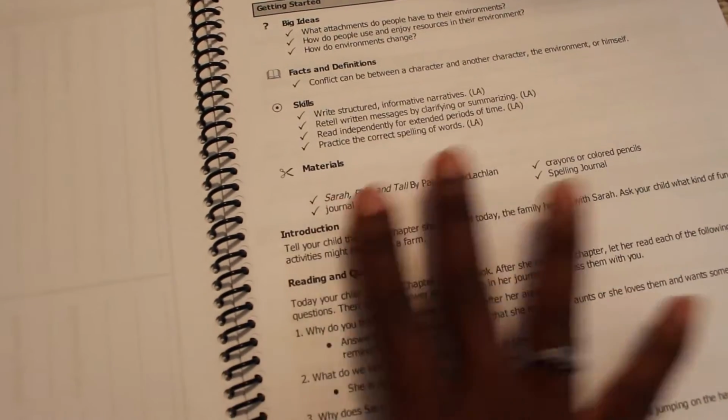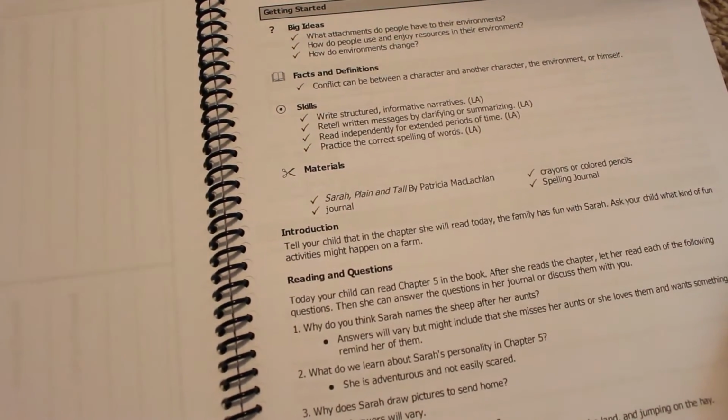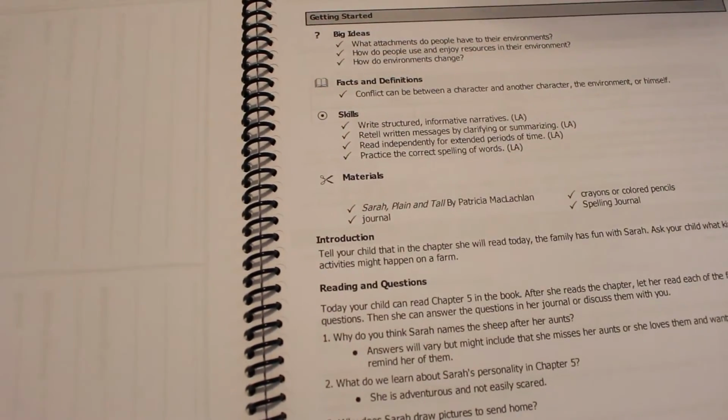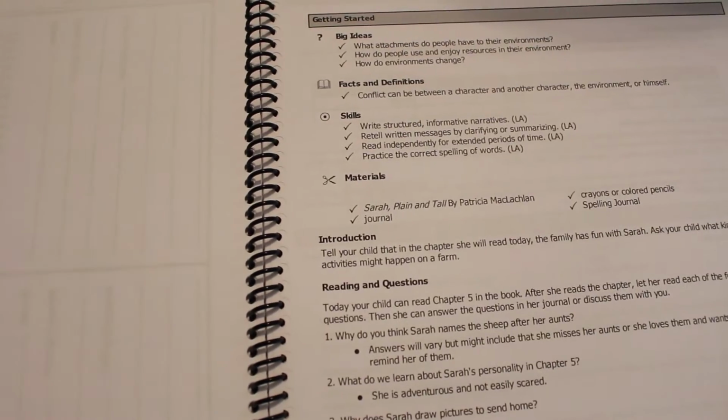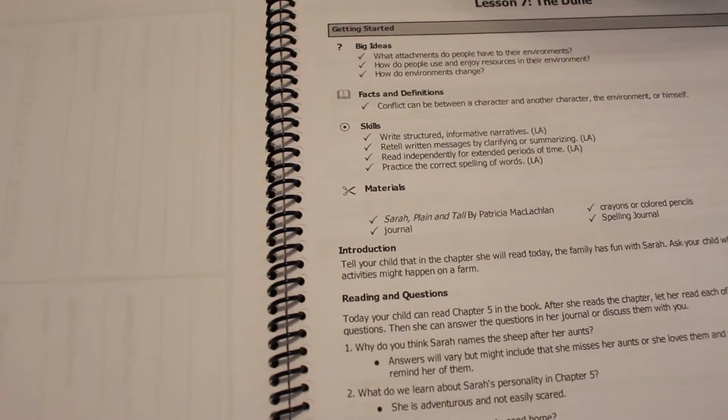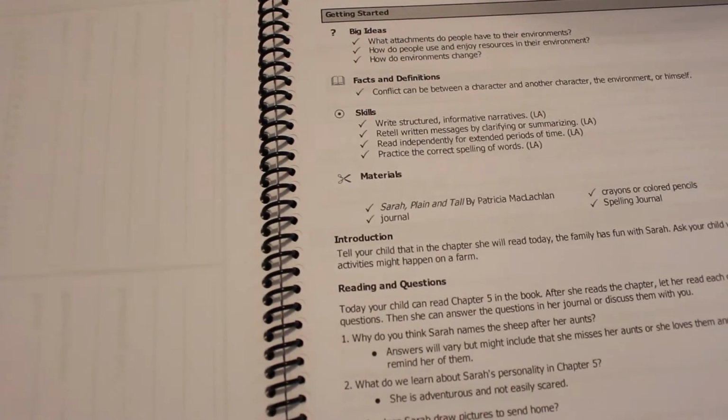However, it's very project oriented. It's very crafty oriented if you want to add that on. In another one of the books that we were doing, Little House in the Big Woods, we did some cooking, and we made pretend snow, based on one of the chapters where the characters created syrup and snow and had a nice treat.